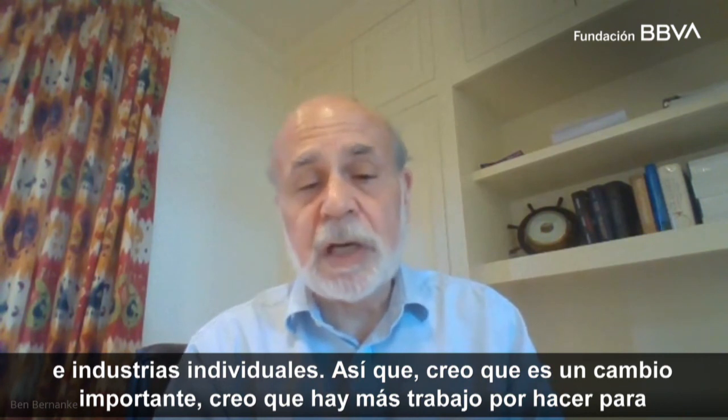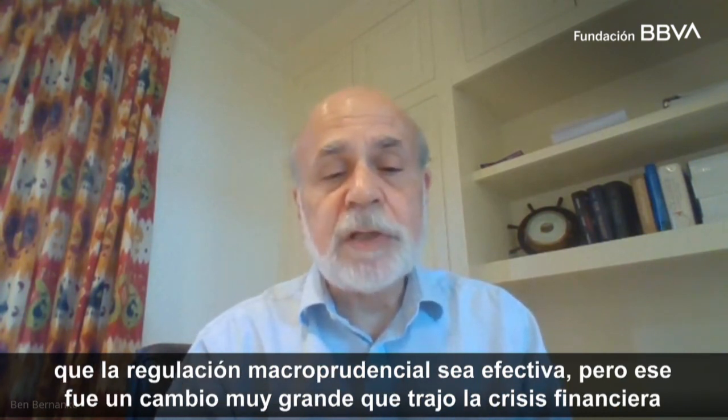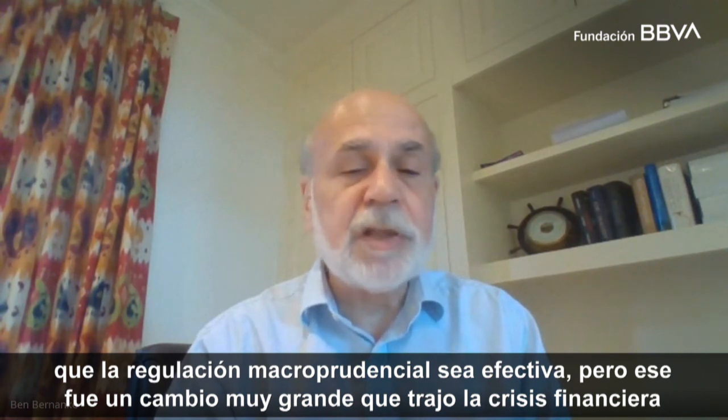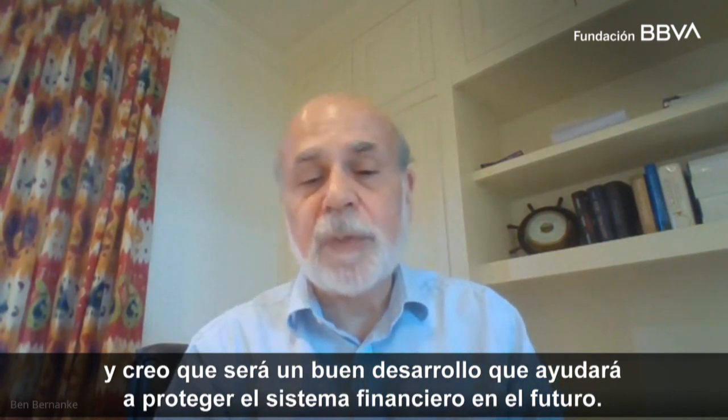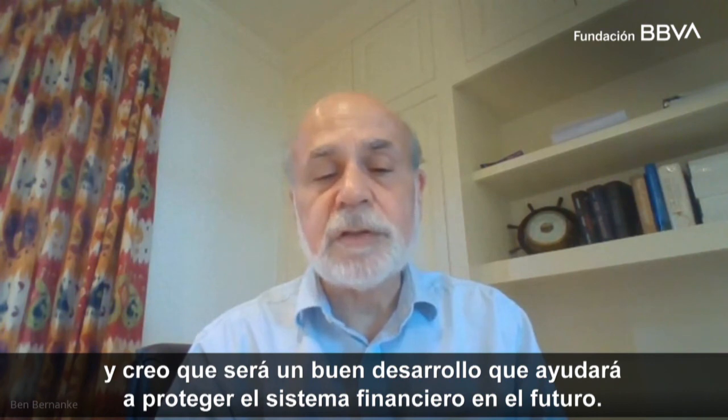I think there's more work to be done to make macroprudential regulation effective. But that was a big shift that the financial crisis brought on, which I think is very much a good development that will help us protect the financial system in the future.